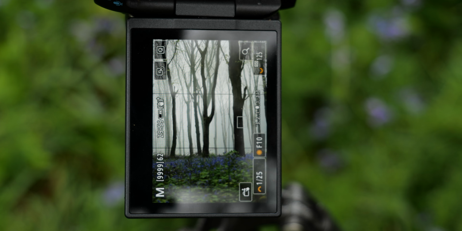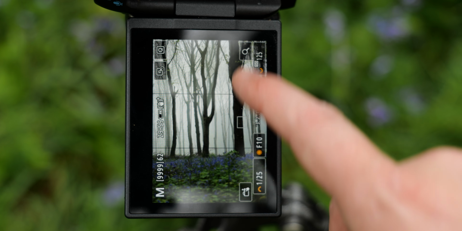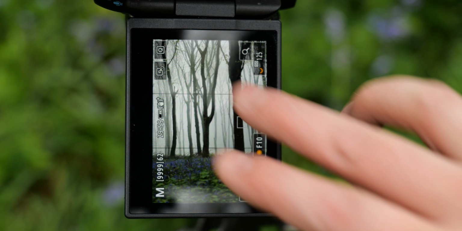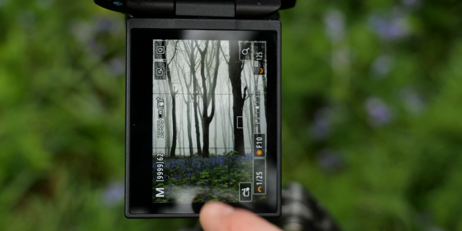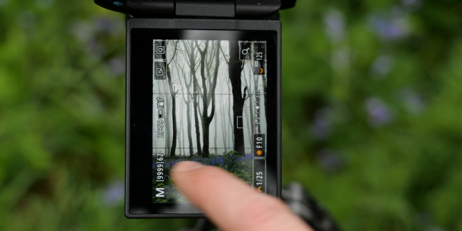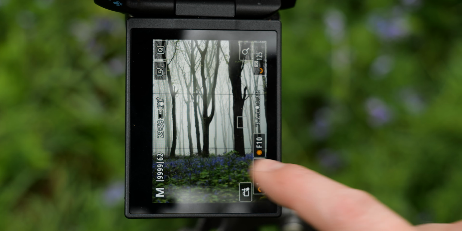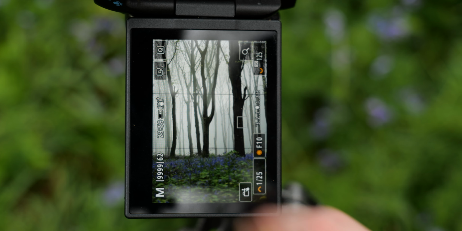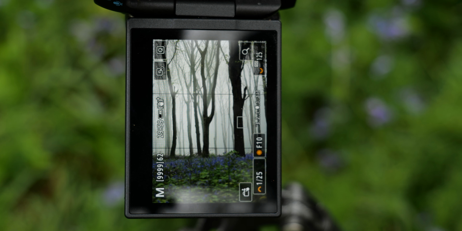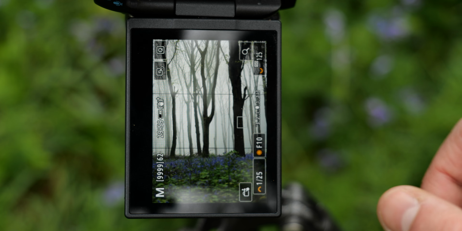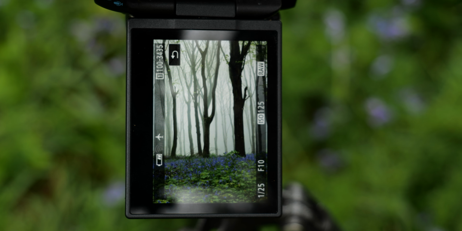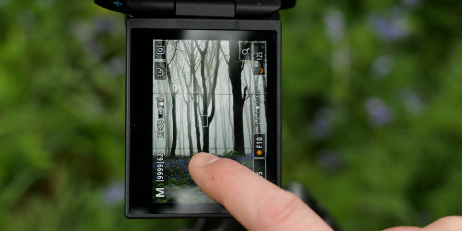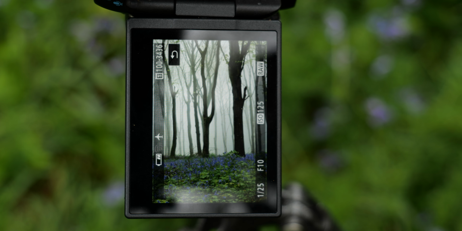I'm going for a vertical composition here because I just love these dominant trees, and again we get that depth with the ones that are fading out into the mist. But as a vertical composition, I've still got plenty of the lovely bluebells in that foreground. So again, F10, a 25th of a second. I'm going to focus first on the trees, and then I'm going to just do another one focusing on the bluebells, just in case I want to merge those in post for a sharper shot.